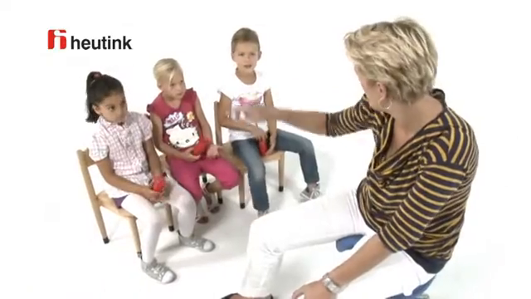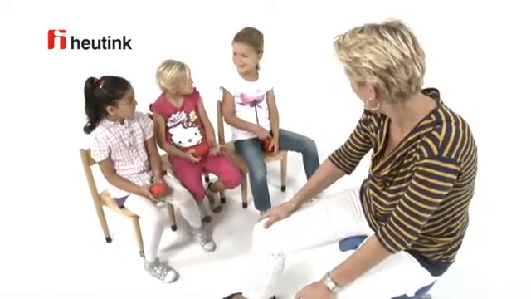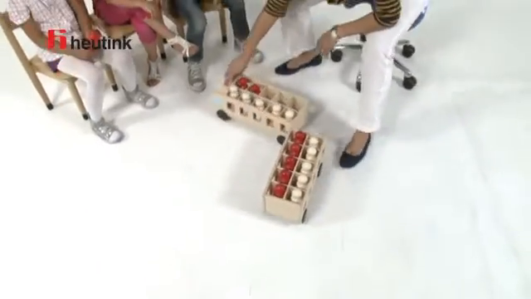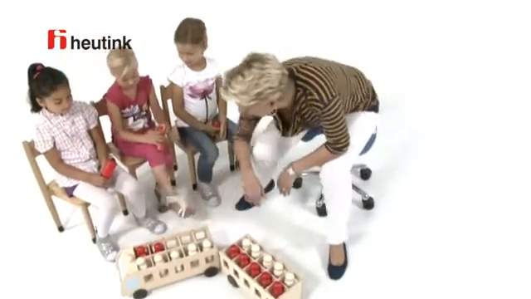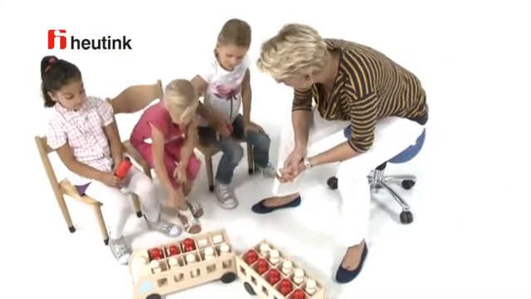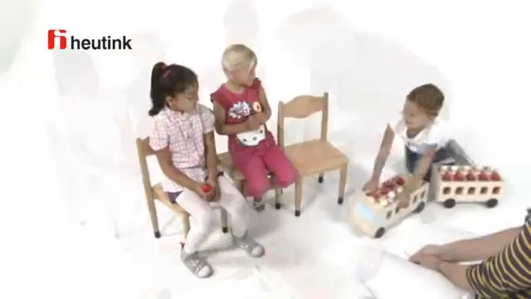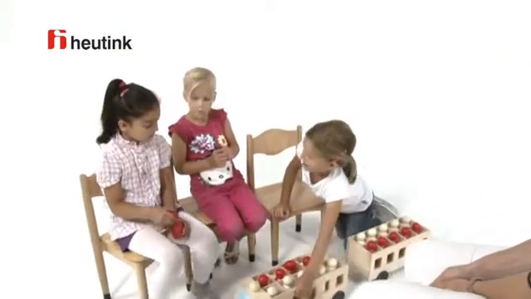The counting bus is introduced by driving around in a circle. The children each have a wooden passenger in their hand. The bus stops at each child holding a passenger. The child places their passenger in the bus and states how many passengers are now sitting in the bus. The bus then drives on.